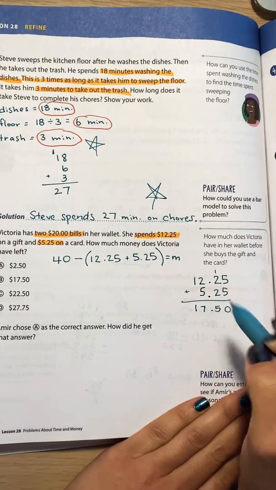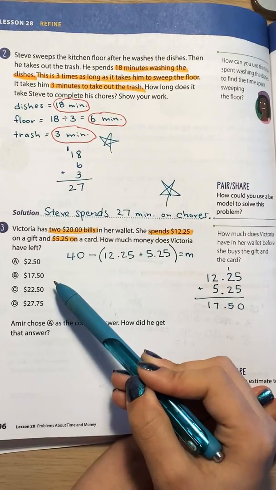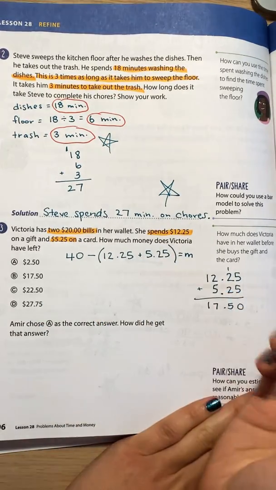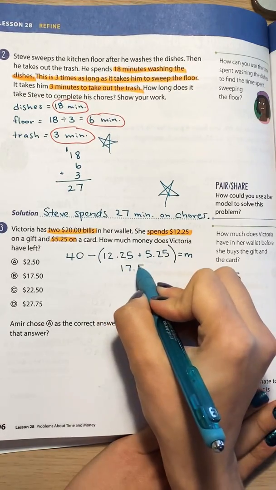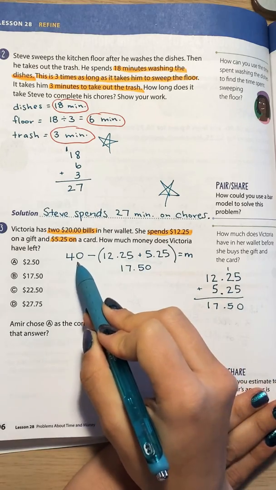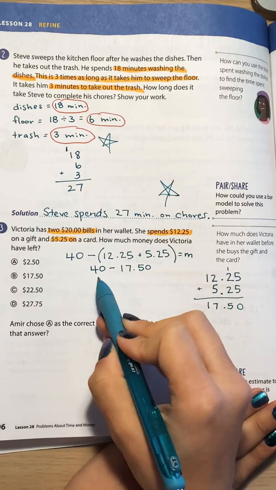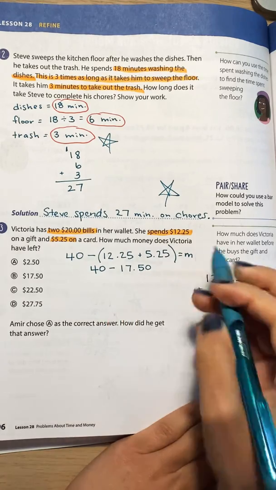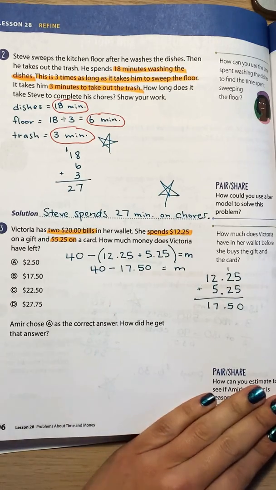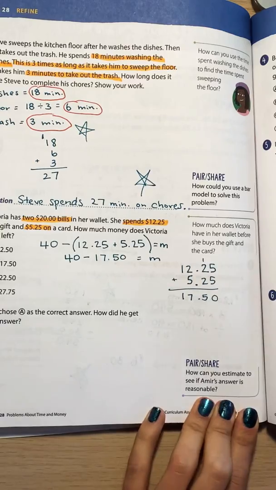Bring down the 1. So that's not my final answer. Do not pick B. They're tricking you with that one. That's just this part in the parentheses. So $17.50 is just the total amount of money she spent. I have to still subtract that from her total amount of money she started with. So I still have to do 40 minus that equals M. Okay, so I'm going to find some space. I'll do it down here.